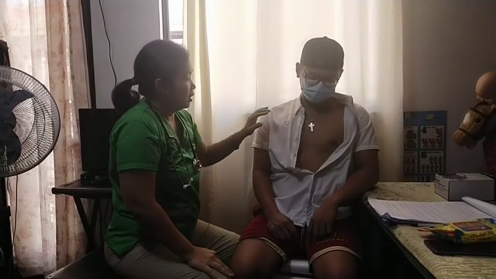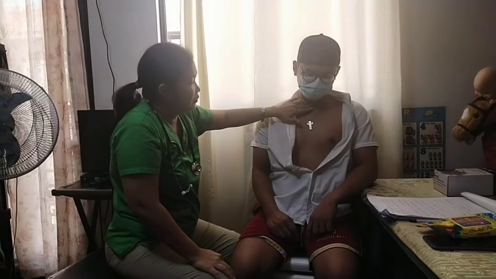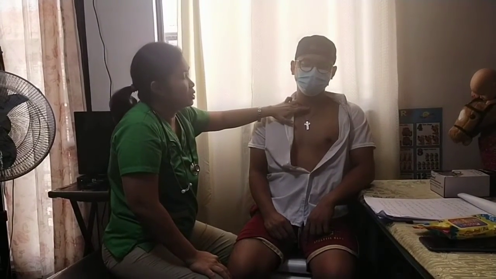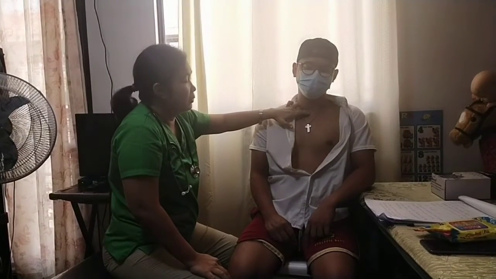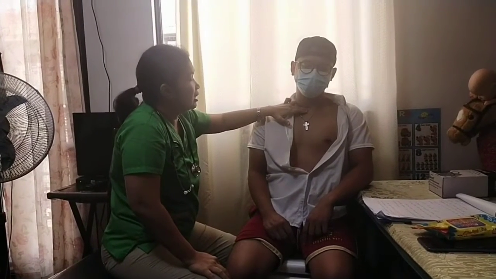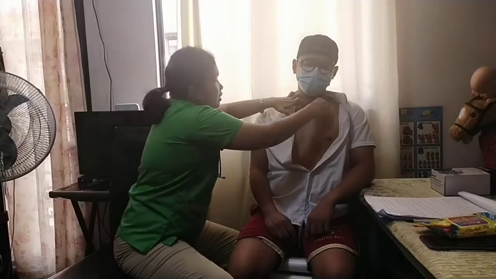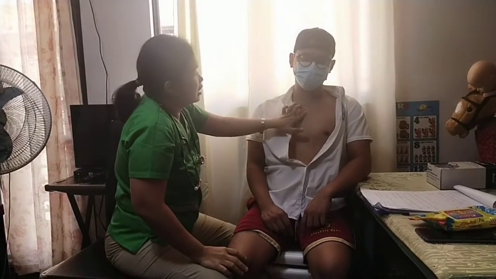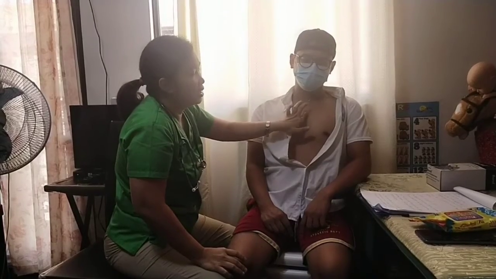Locate the apical pulse. Palpate the angle of Lewis, which is located just below the suprasternal notch. So here is the suprasternal notch, and just below it is the angle of Lewis, where I can feel a hump.